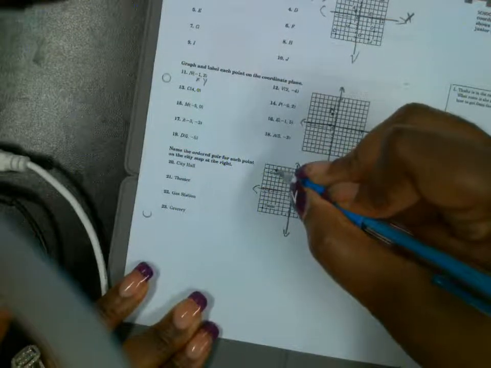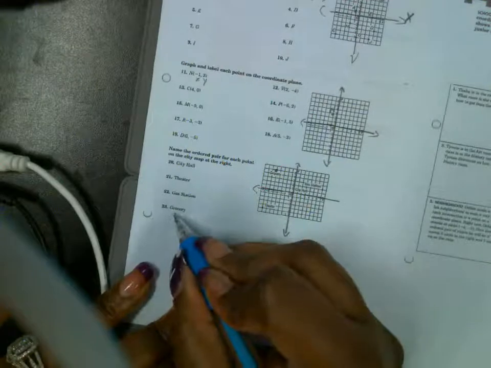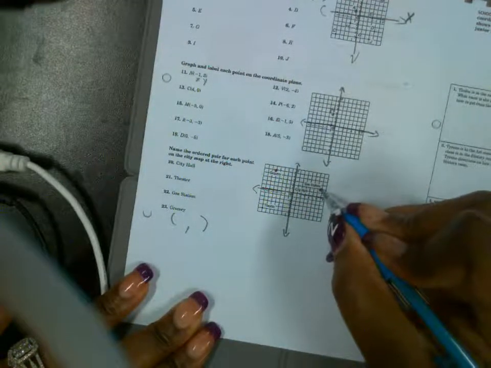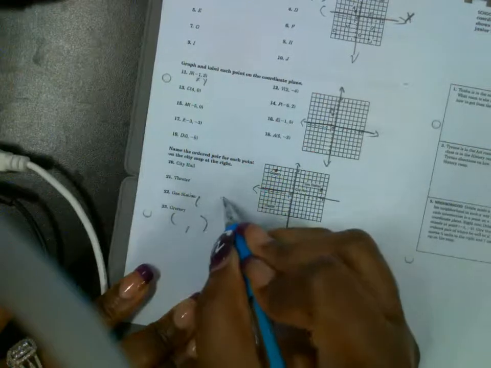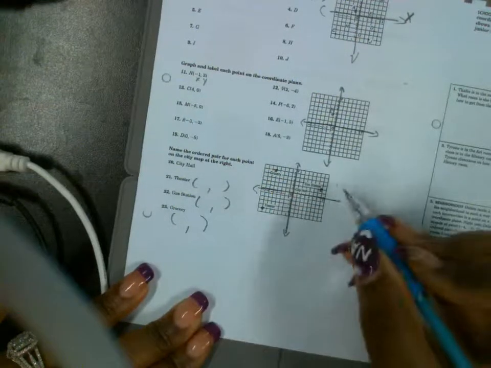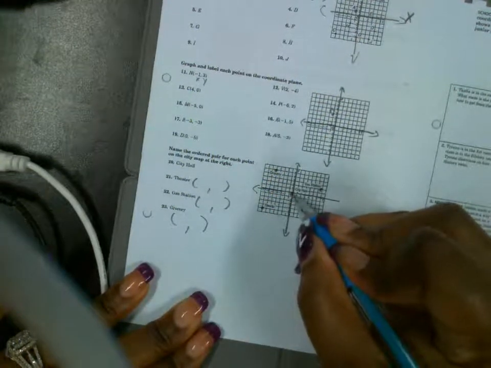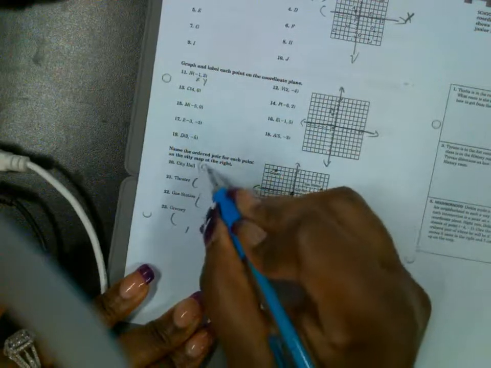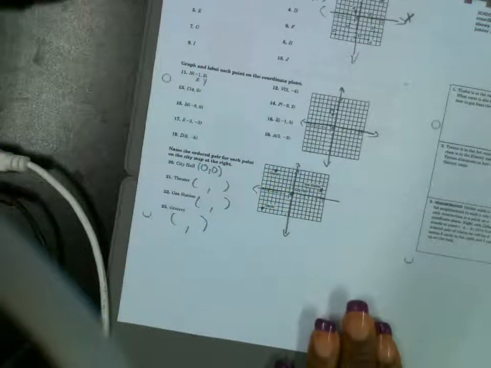This is the grocery store right here. I'm going to put that ordered pair here. This is the gas station over here. I'm going to put that ordered pair right here. This is the theater. And City Hall is right here in the middle. City Hall is easy. That's 0, 0. Okay. Any questions about how to do 20 through 23?